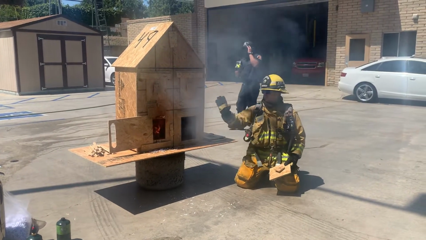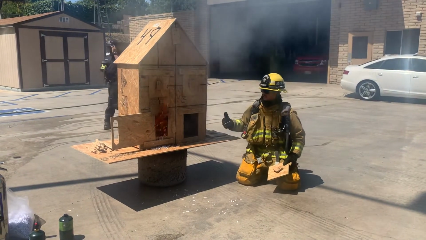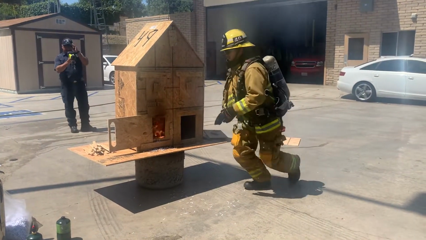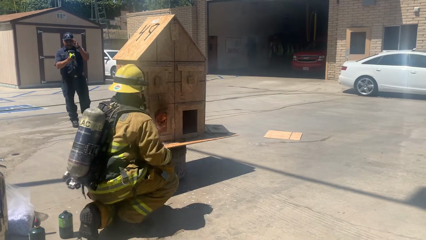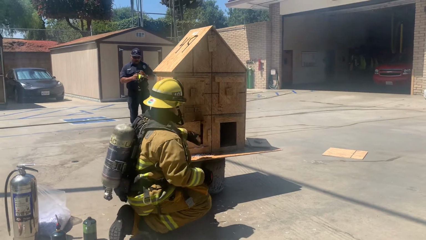Before, that fire was only on that Bravo side. Right now it's starting to suck towards this Delta side. It wants to come out. So we get a little bit of flame coming out the front, starting to catch a little bit. We shut this door down, and we're looking at our flow path.